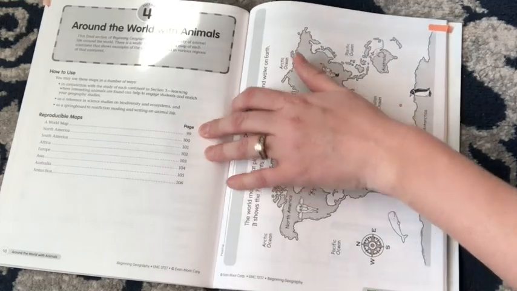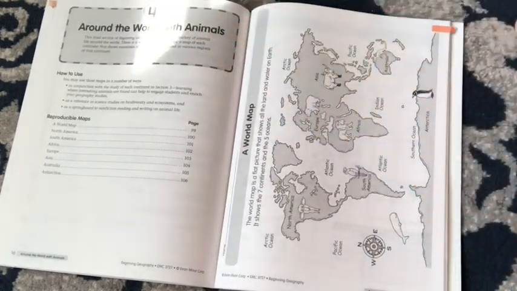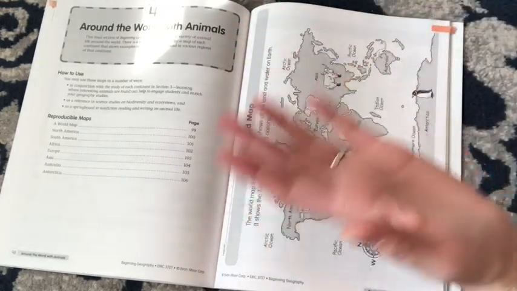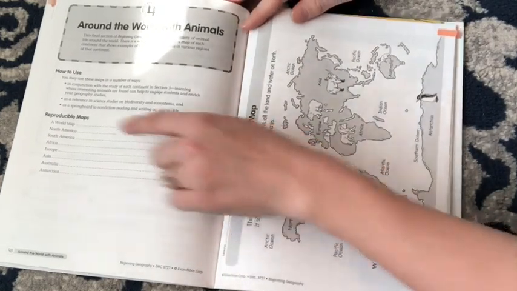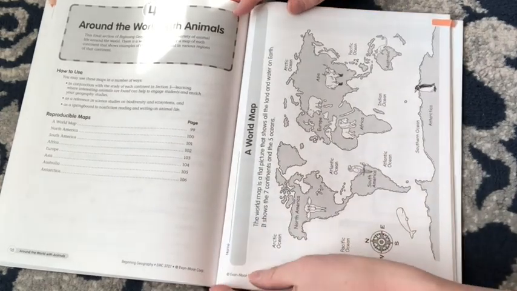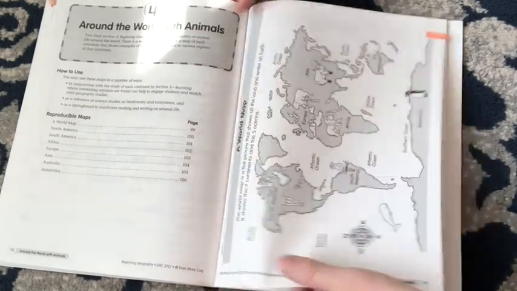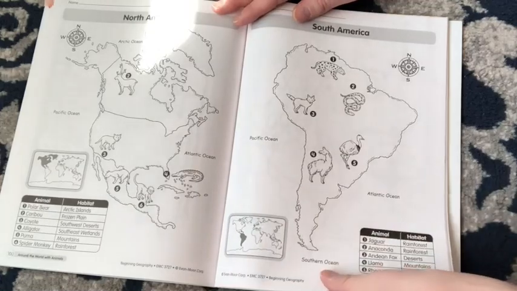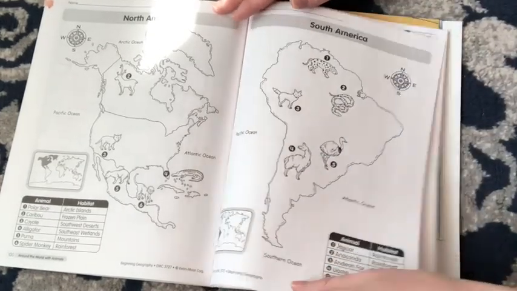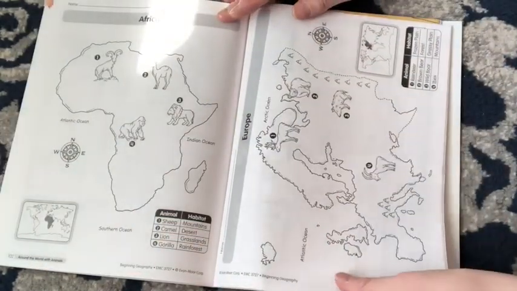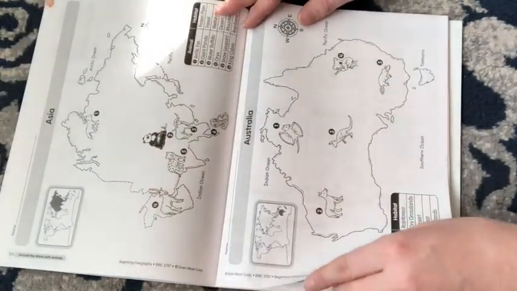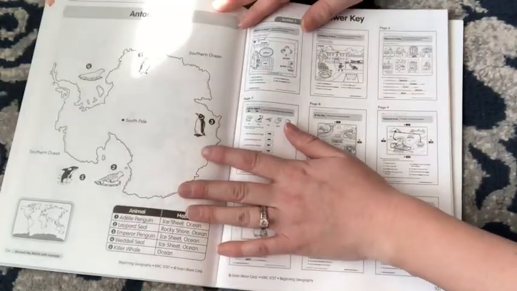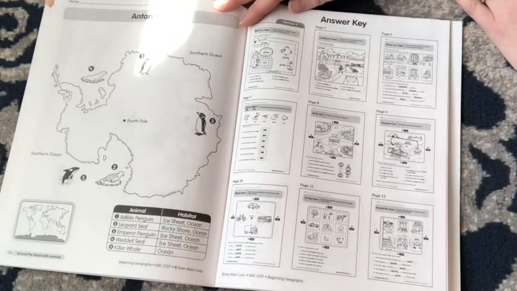So this is the last unit that I was talking about, the Around the World with Animals. They don't necessarily have activities. They only have reproducibles of each of the continents, as well as a world map. So that's these pages here. And they just kind of go through and put different kinds of animals that you can find in each of the parts of the continents, I apologize. And it's not comprehensive, so it's just the main animals that first and second graders will be familiar with.